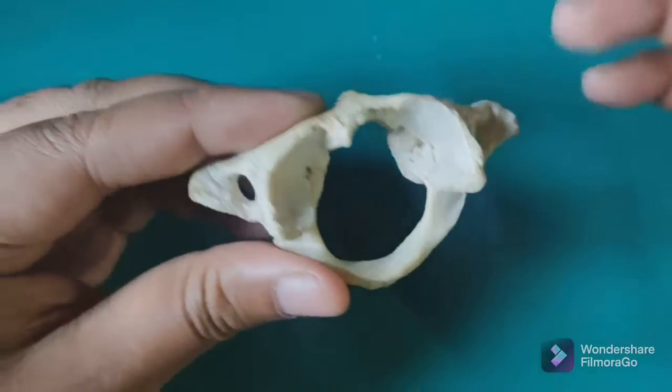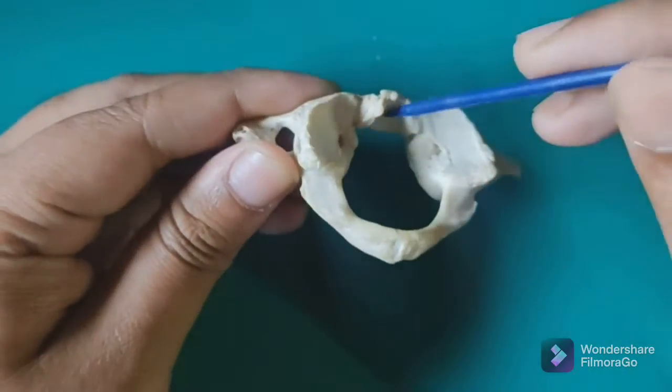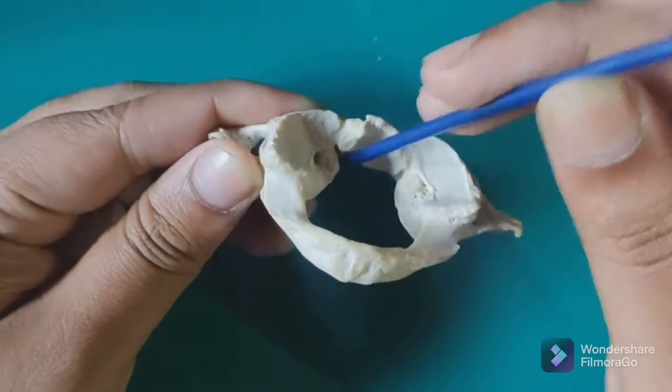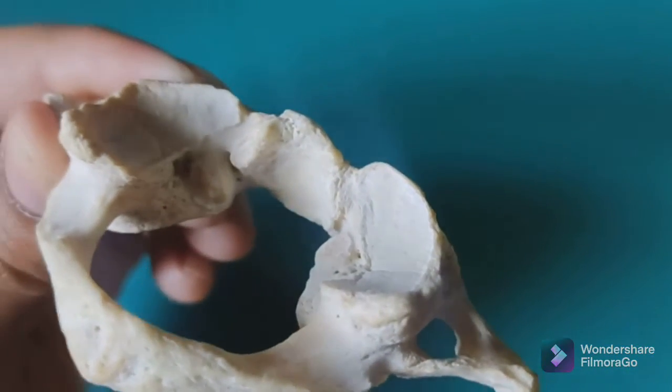Now when you see the anterior arc in its posterior aspect, there is a deep flat longitudinal impression. I hope you may see it.